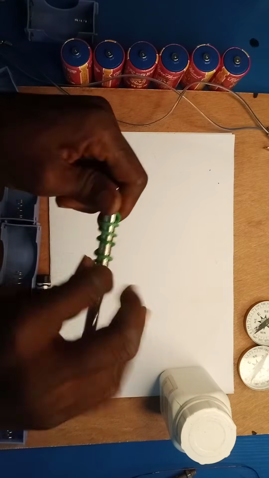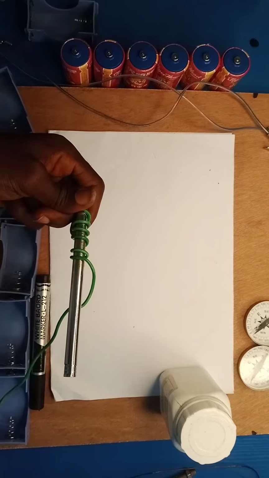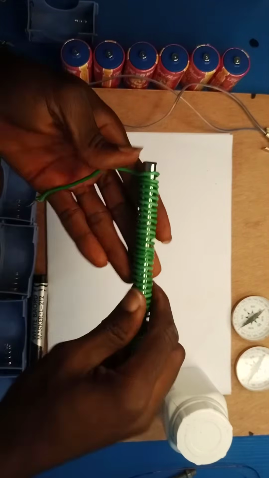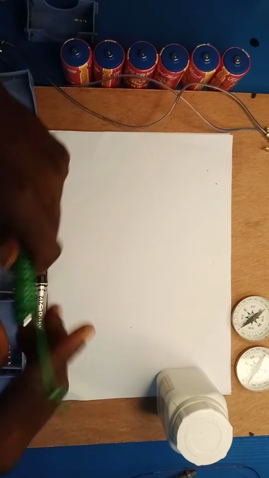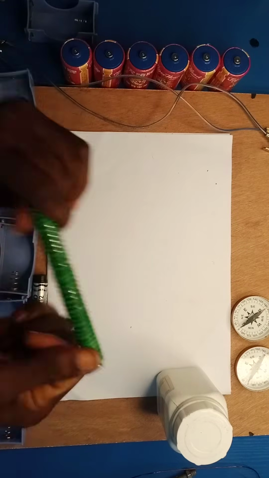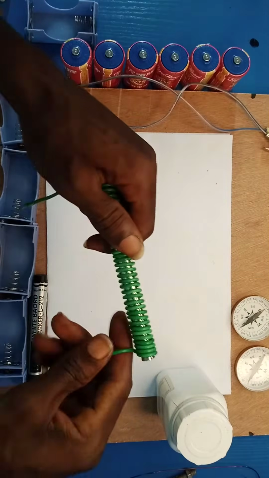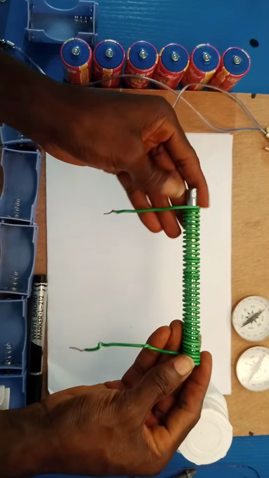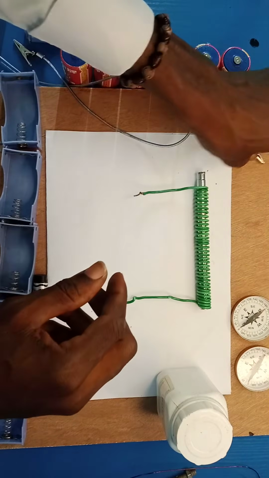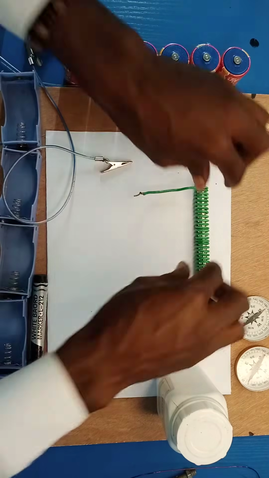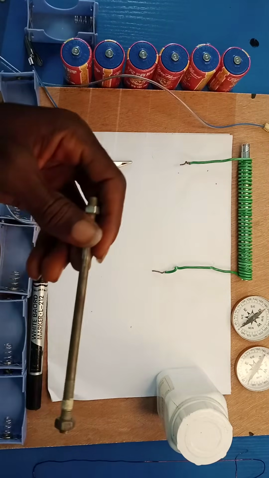Something like this. So this is what I was saying. The strength of this magnet is dependent upon the number of turns. This is what I mean. You see this? Yes. So we are going to connect this to the battery later. We're going to use the two of them. So right now we are going to wind this, and I'm doing this alternately.